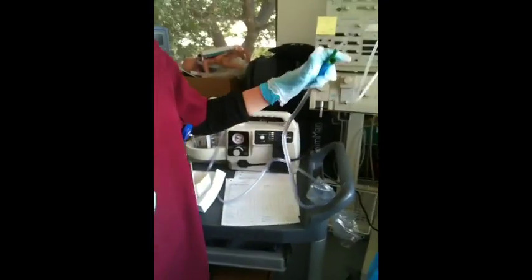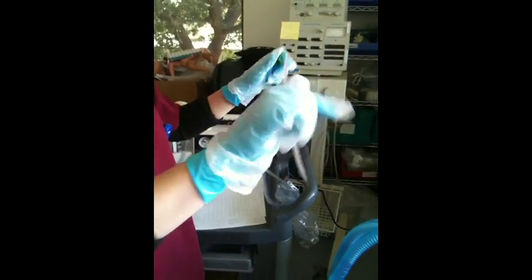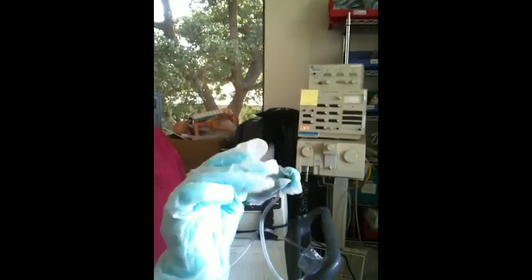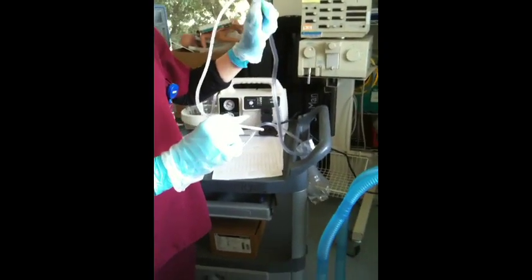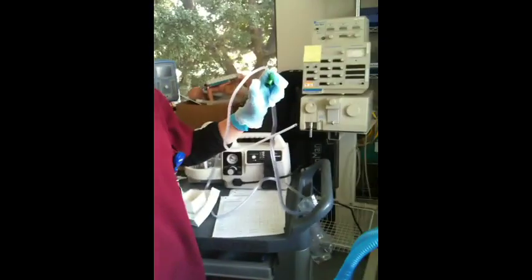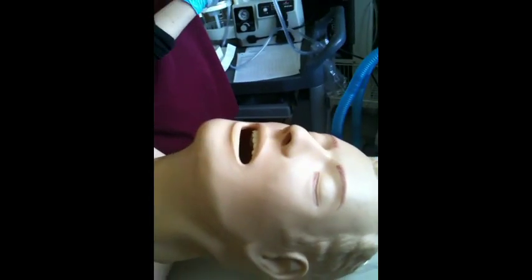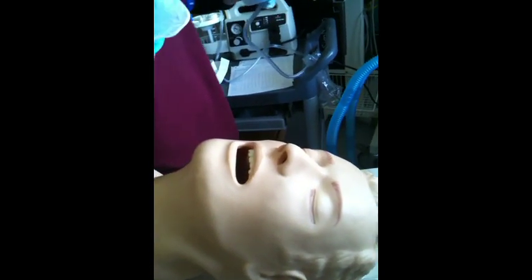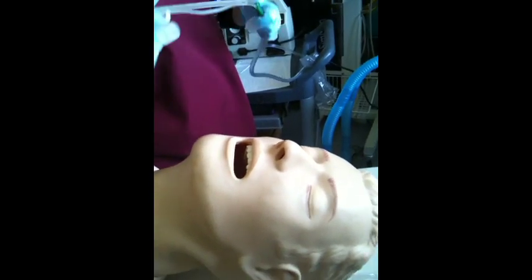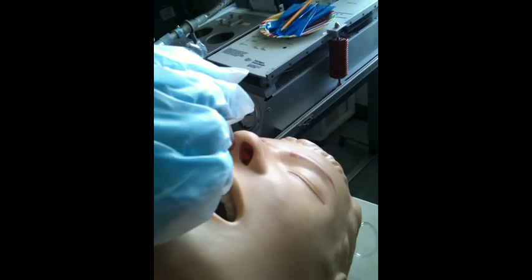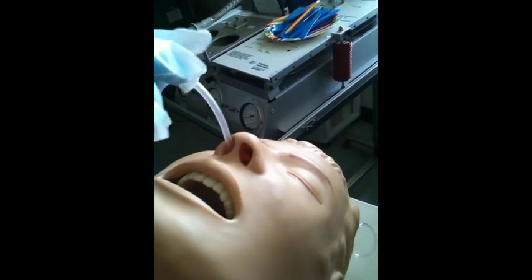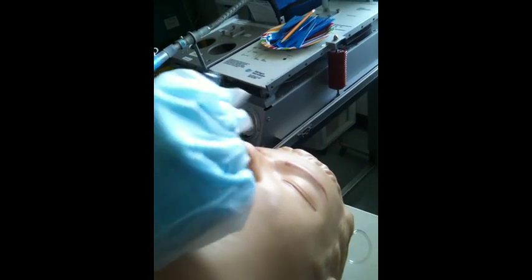The tip of the catheter is applied with lubricant to assure that it'll go in smoothly. So now that our patient is oxygenated, Gary Lynn is going to insert the catheter inside the patient's nose using a twisting motion.